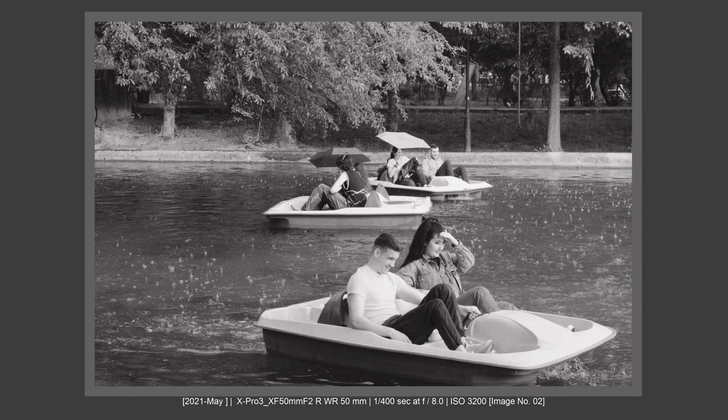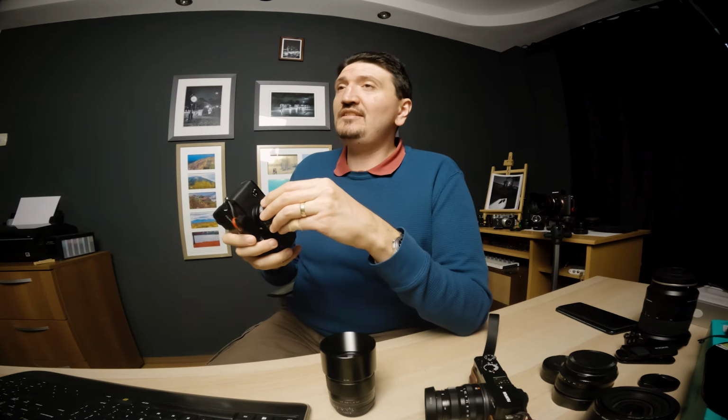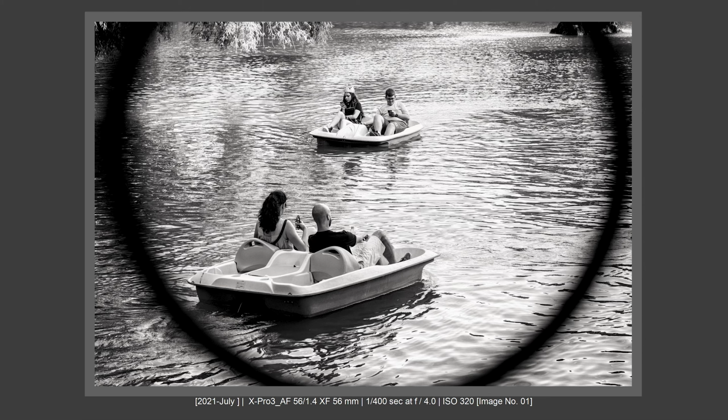On a newer body like the X-T4 or X-Pro3, you will not have AF problems. And if you have the money and if you accept the weight, you can also go for the 30mm f1.4 from Fuji, or go for the Viltrox that is cheaper, the 33mm f1.4. But you can really skip this lens in your kit.